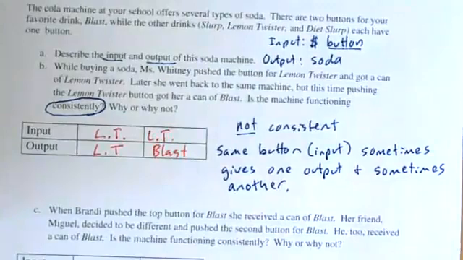That's not a complete sentence, but we're getting the main idea down there.